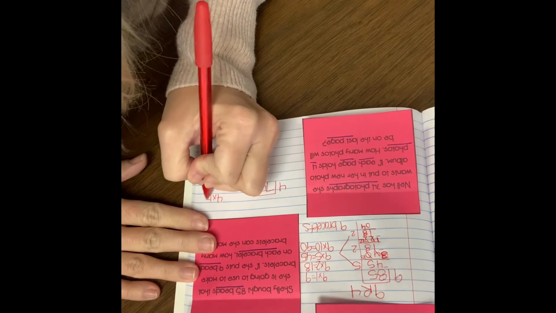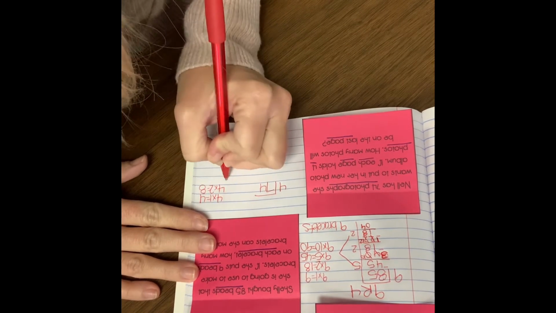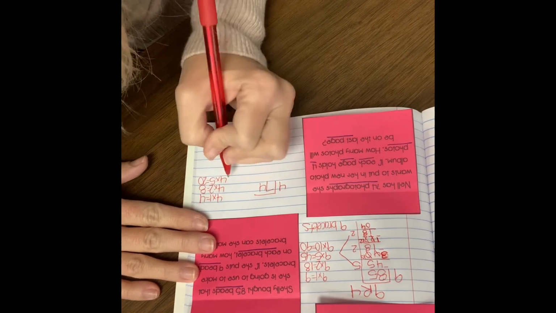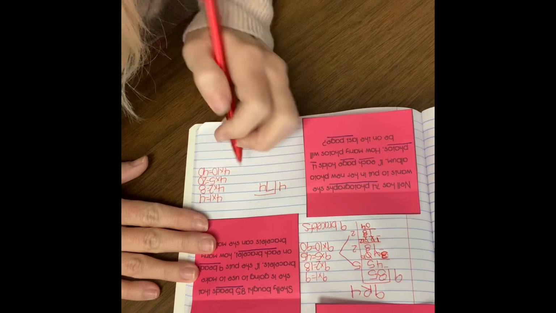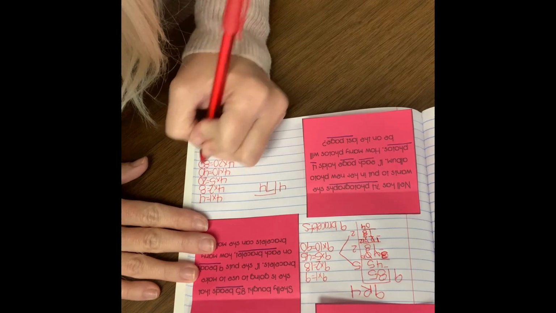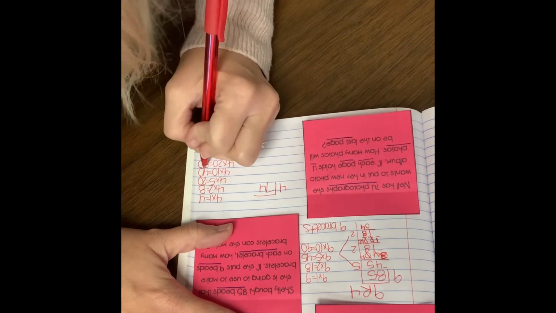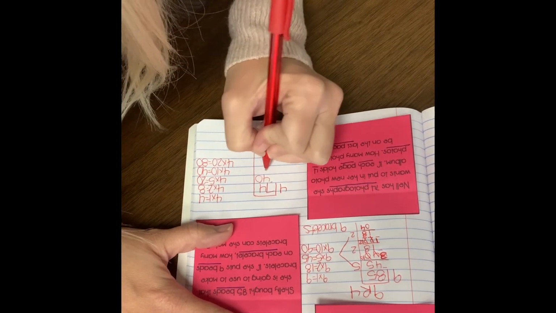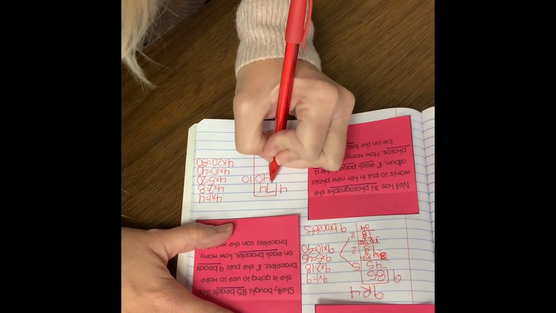4 times 1 is 4. 4 times 2 is 8. 4 times 5 is 20. I need to keep going. 4 times 10 is 40. Still need to keep going. 4 times 20 is 80. I can stop there. Okay. Now I'm going to use 40. Oops, I forgot my flagpole. I multiplied by 10 to get there, then I'm gonna subtract.